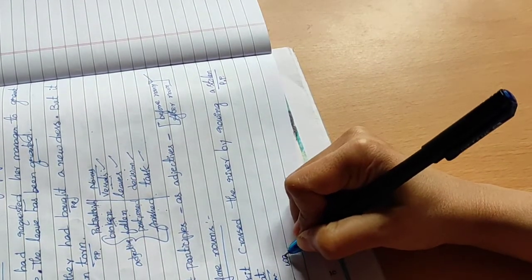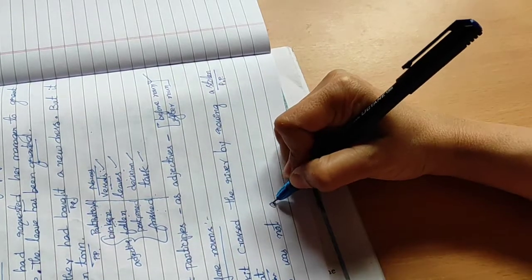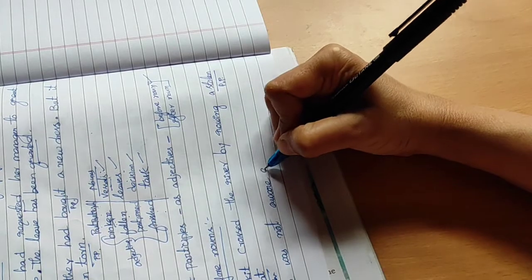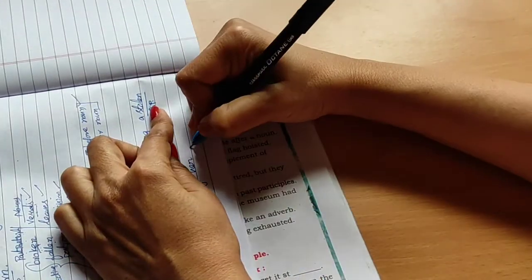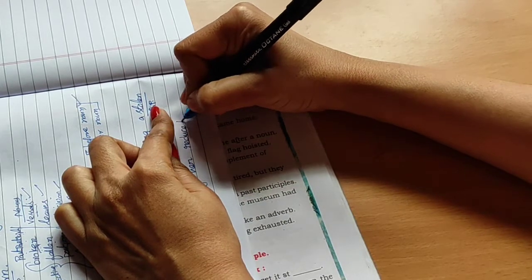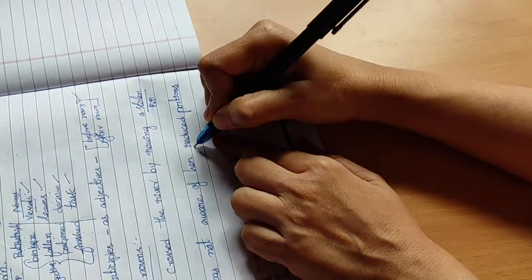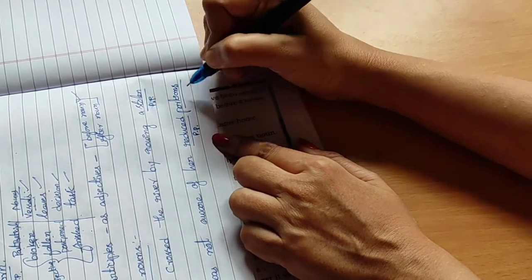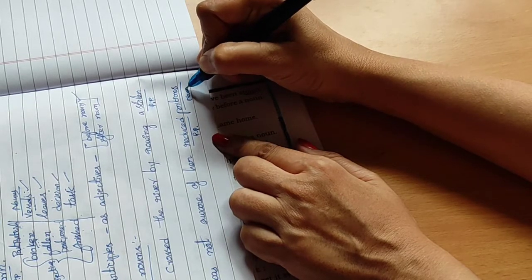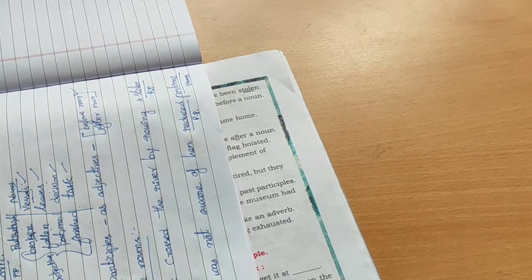Okay, another example let me give. She was not aware of her reduced portions. Reduced is the adjective, that is past participle, but portions are noun. So like that we can make some more examples.